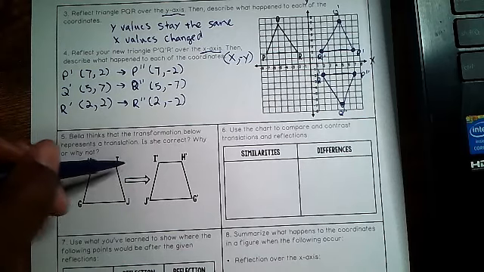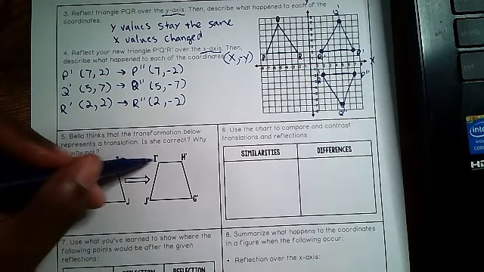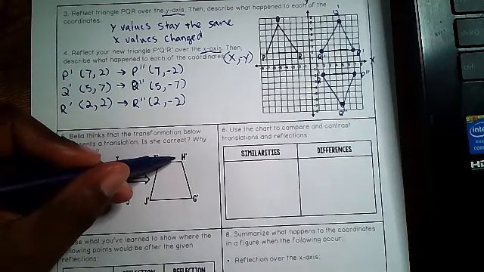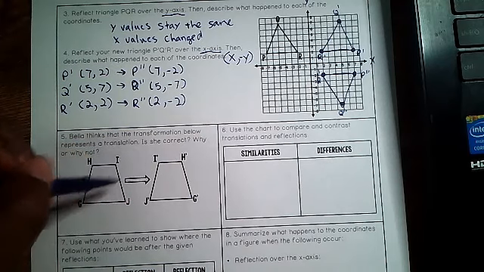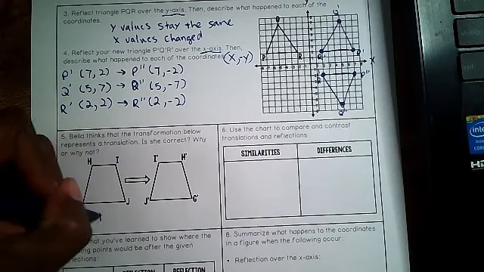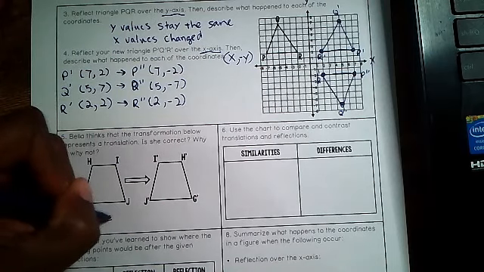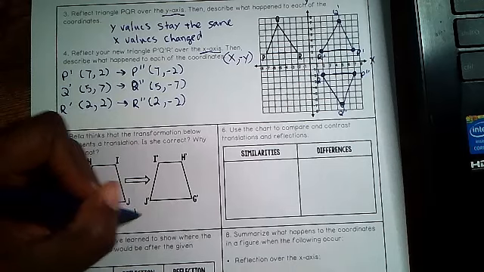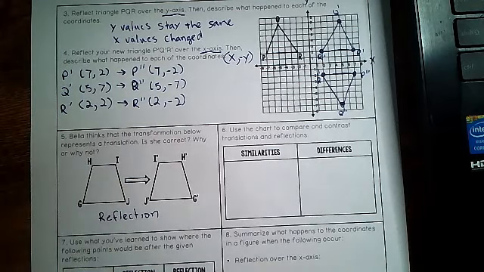Well, notice if this was a translation, H should still be in this location and I should still be in this location, but it looks like they have flipped. So because they have flipped, this is a reflection. The vertices have flipped.